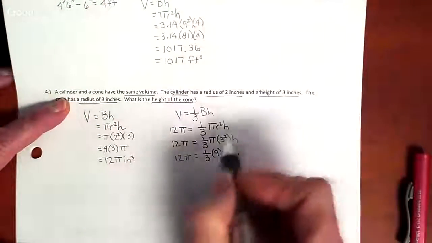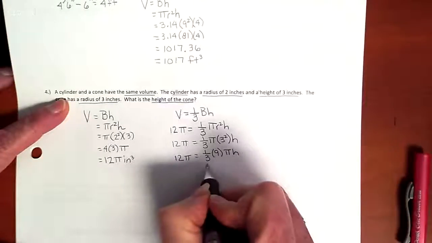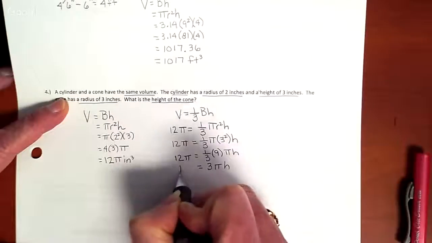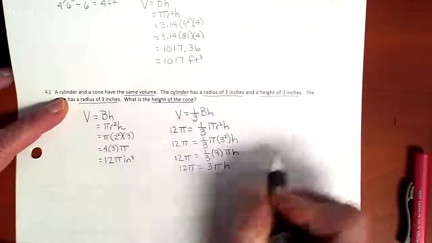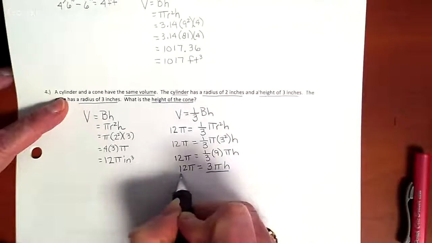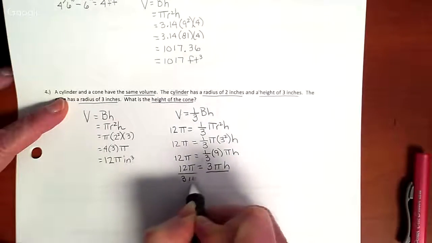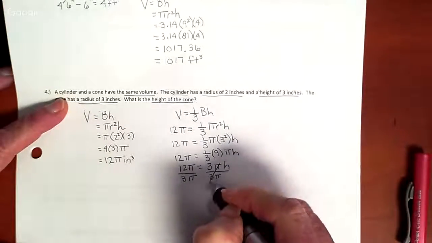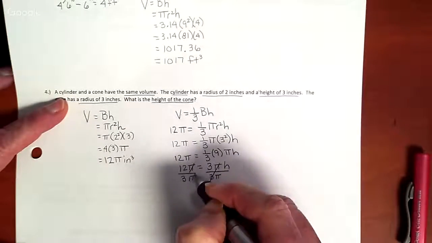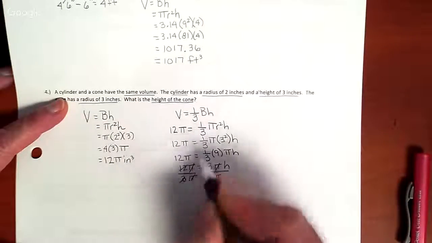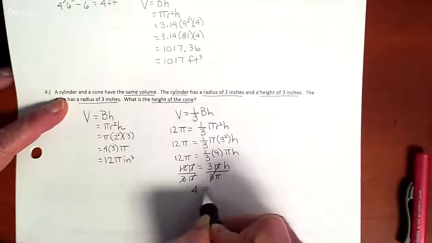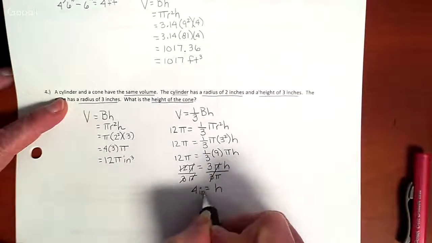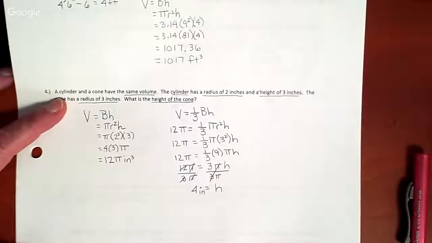So by doing so, 9 over 3 is 3 pi h equals 12 pi. If I divide both sides by 3 pi, my 3 pi's cancel here. My pi's cancel. 3 goes into 12 4 times. So my height is 4 inches. And that is my answer.